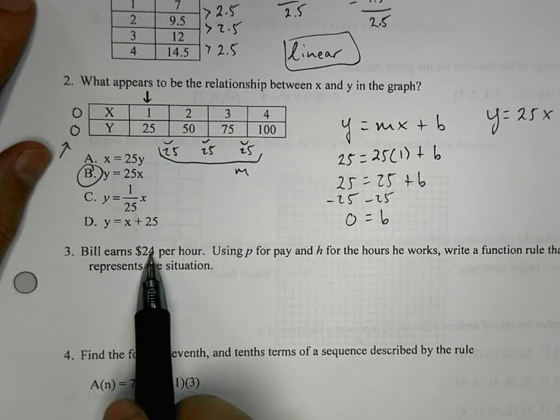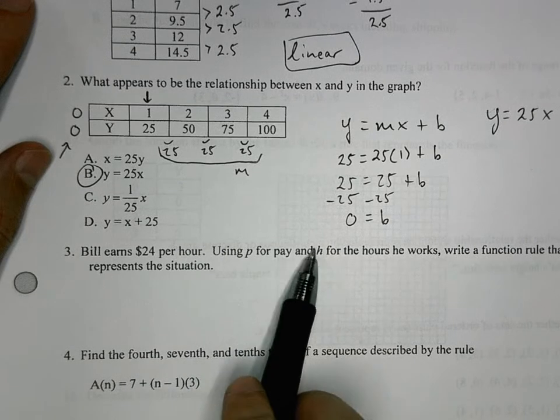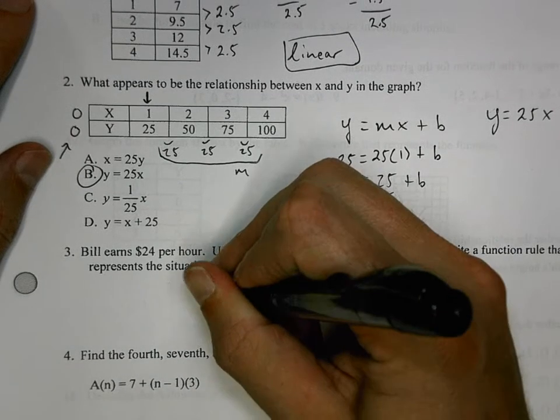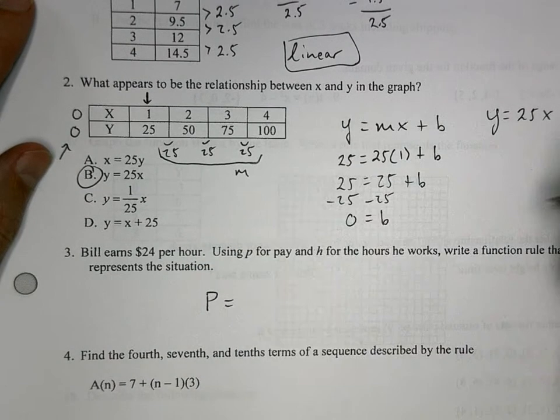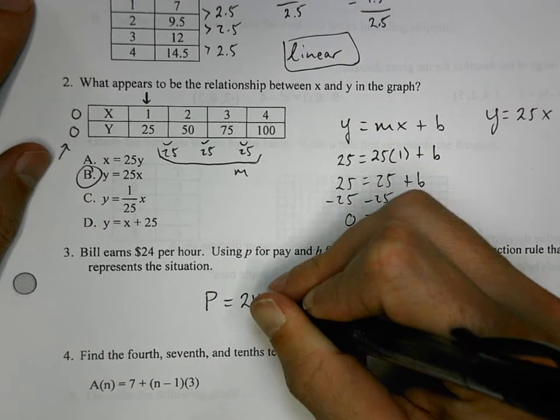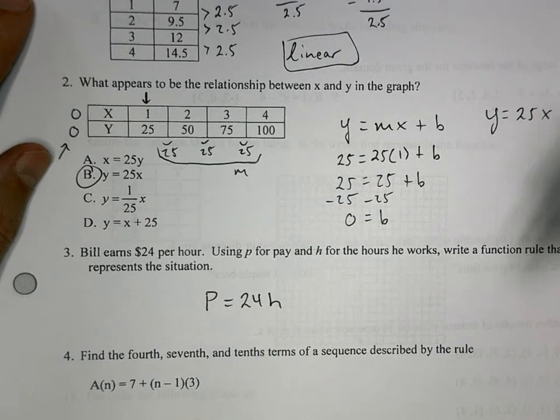Okay, Bill earns $24 per hour. Use P for pay and H for hours. So Bill's pay is equal to $24 per hour. That's it.